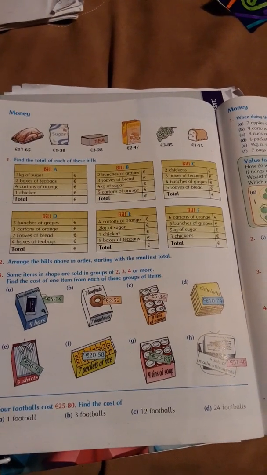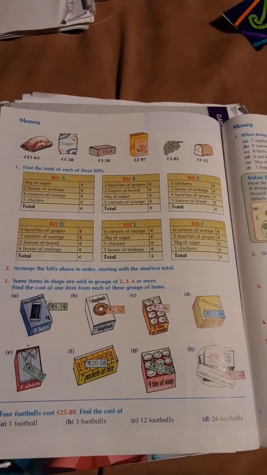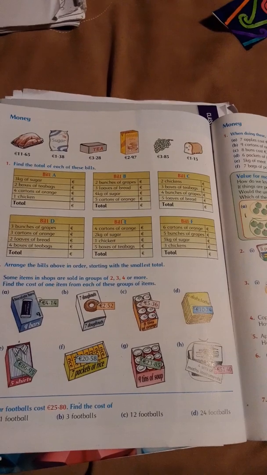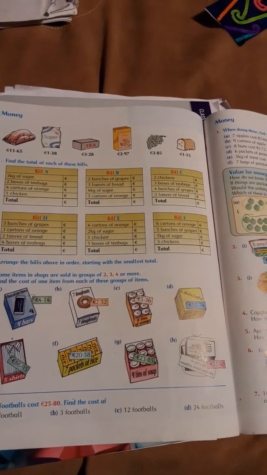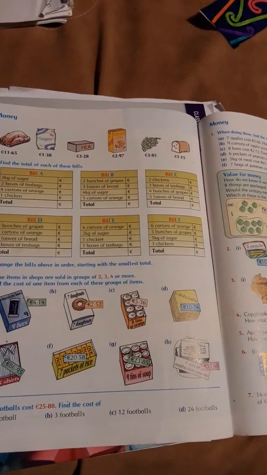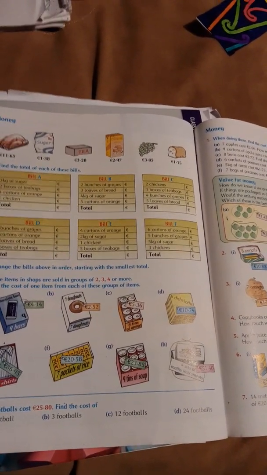Now, in order to figure out the best value, if you divide, for example, you've got the €3 for 10 packets of crisps. So to find out how much one packet of crisps costs there, you need to divide €3 by 10 and see what your answer is for one packet.